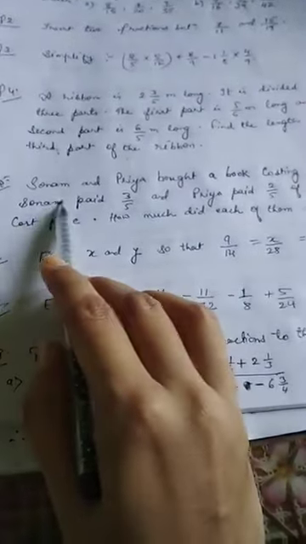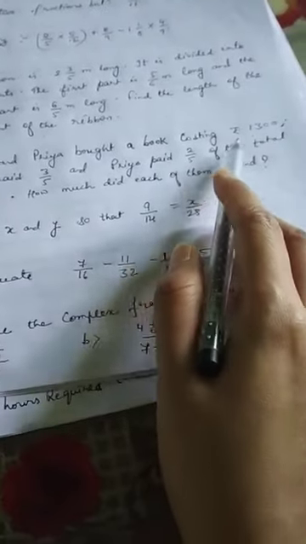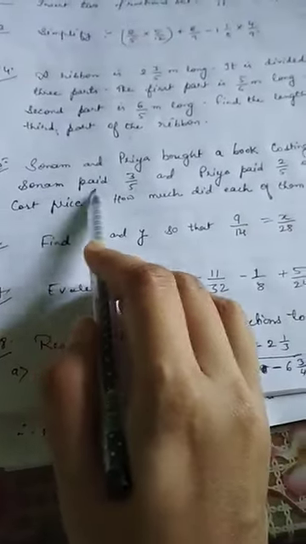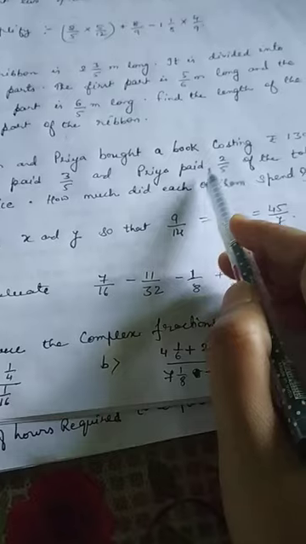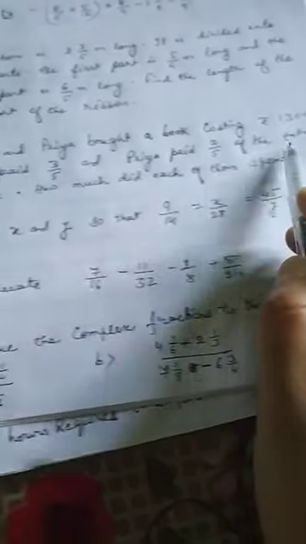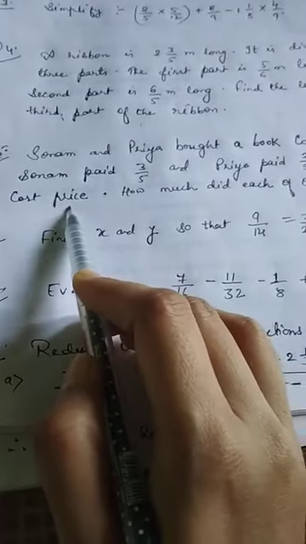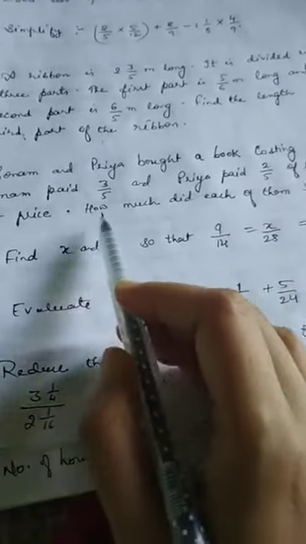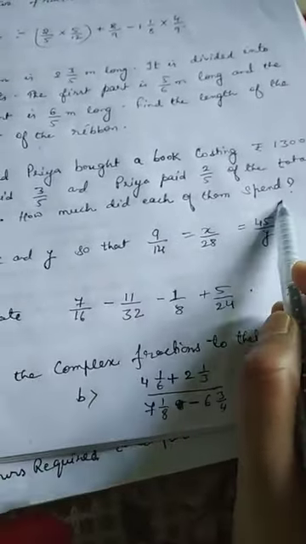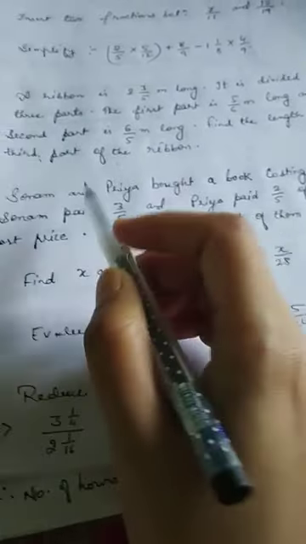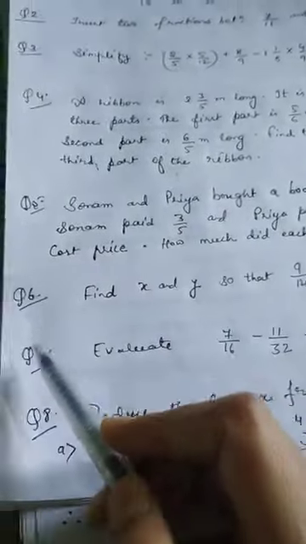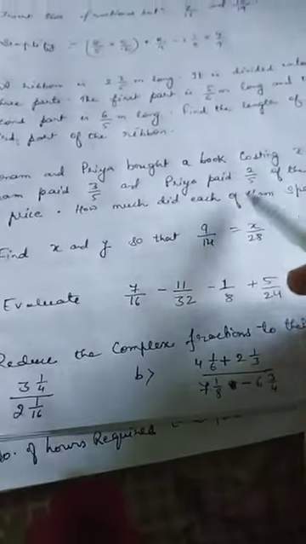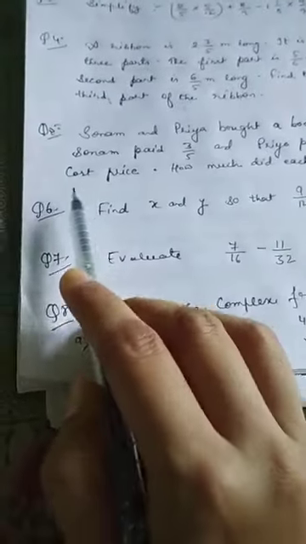Next is, Sonam and Priya bought a book costing rupees 1300. Sonam paid 3 by 5 and Priya paid 2 by 5 of the total cost price. 3/5 and 2/5 of the total cost price. Okay? And how much did each of them spend? How much Priya spent and how much Sonam spent, you have to find out. You can apply fraction multiplication here.